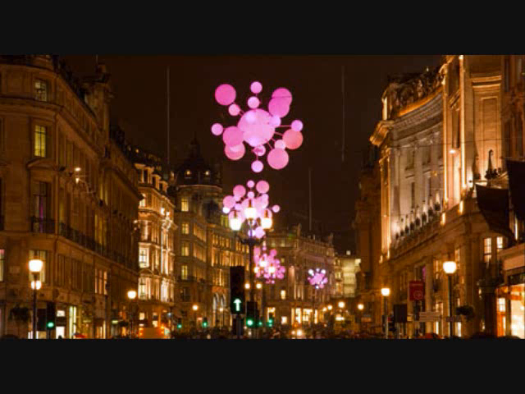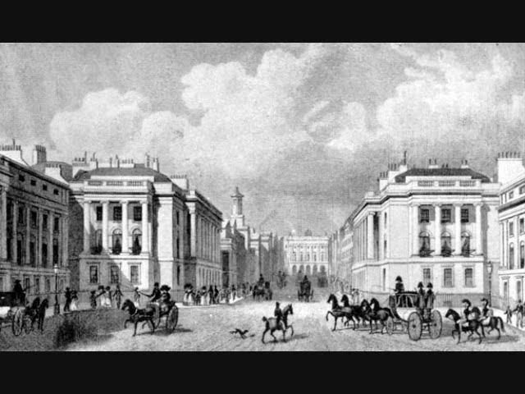Nash also wanted to incorporate the idea of monuments at important sections of the street, like Waterloo Place, the square around the Charles I statue, and the Quadrant.